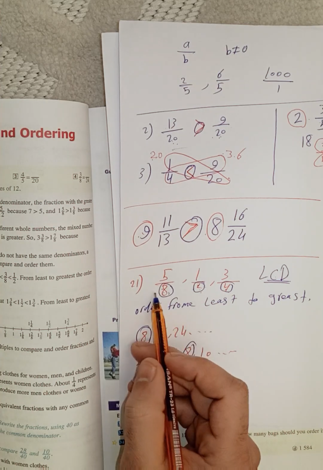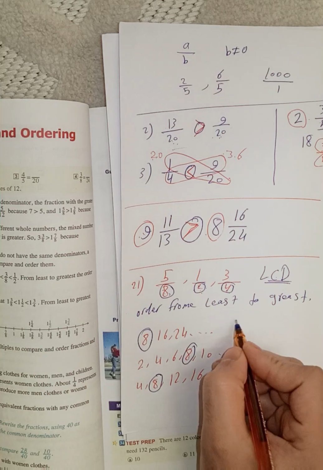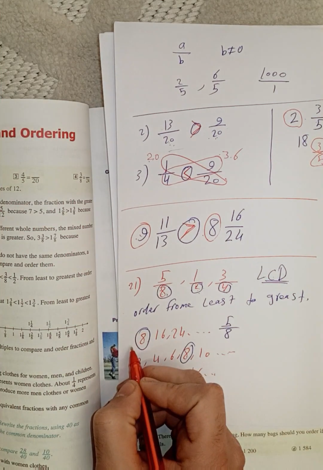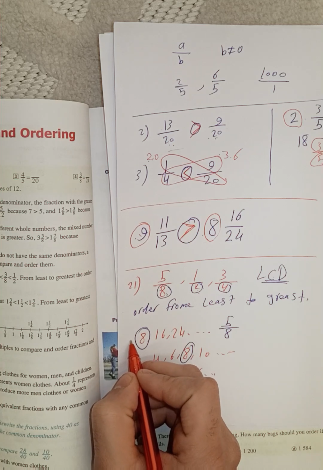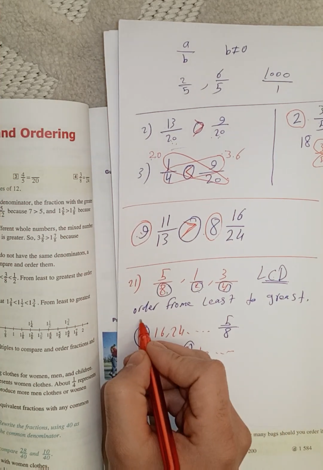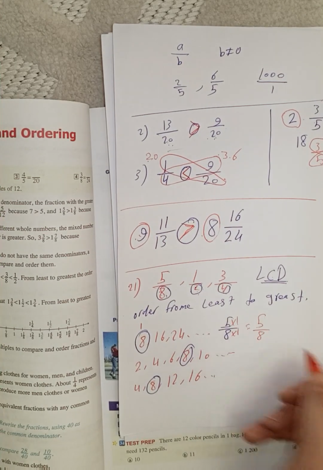So for the fraction 5 over 8, because the denominator of this fraction is 8. Count how many numbers we have from the first till 8. Because 8 is the same number, we have only one number, so multiply by 1. It's going to be 5 over 8.